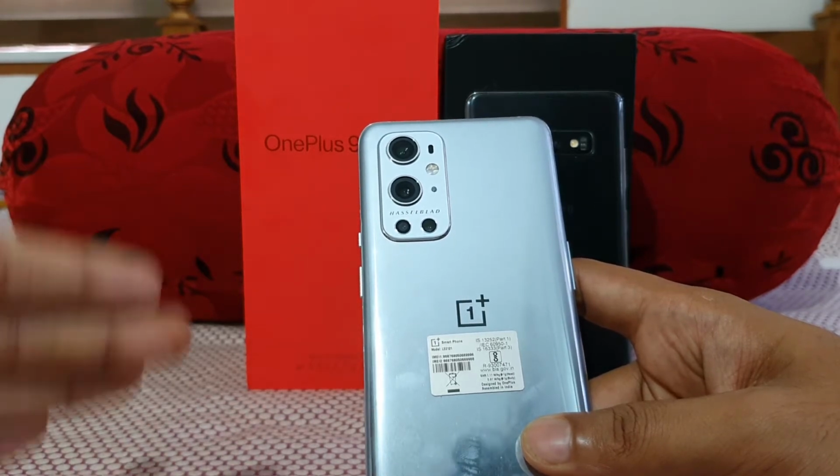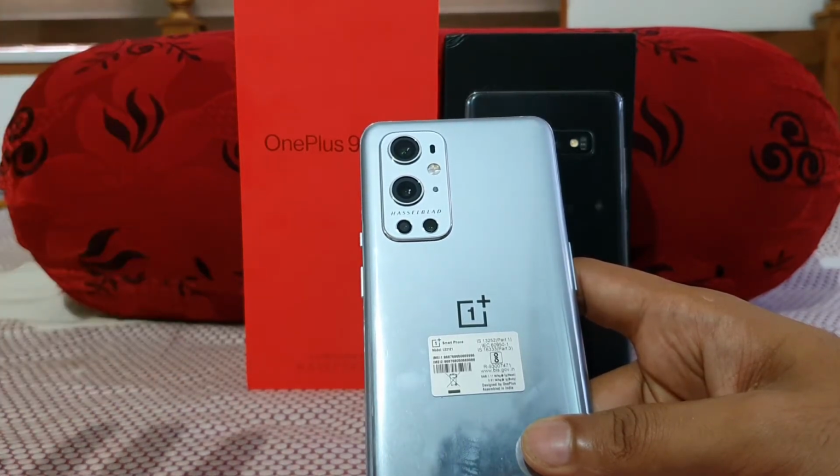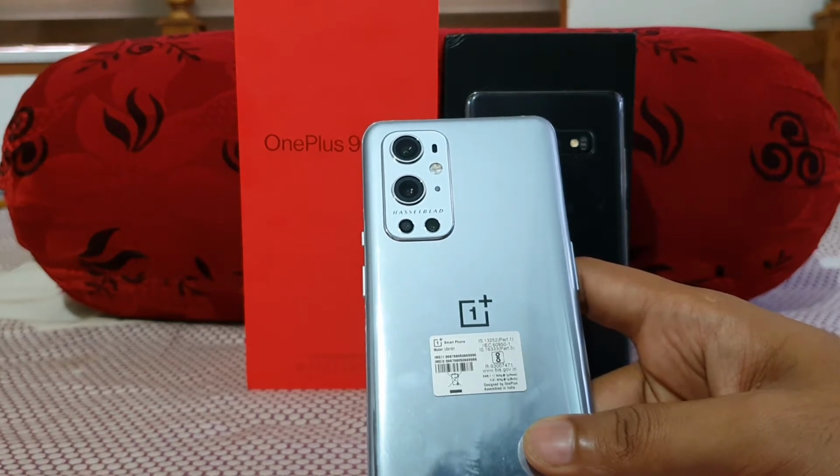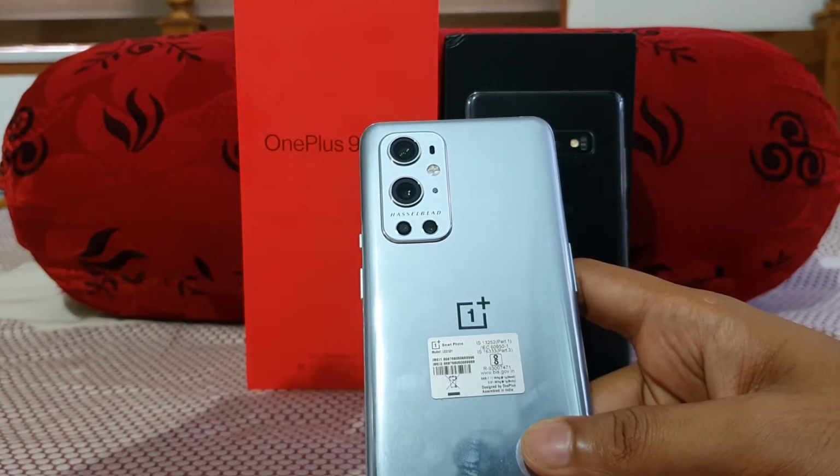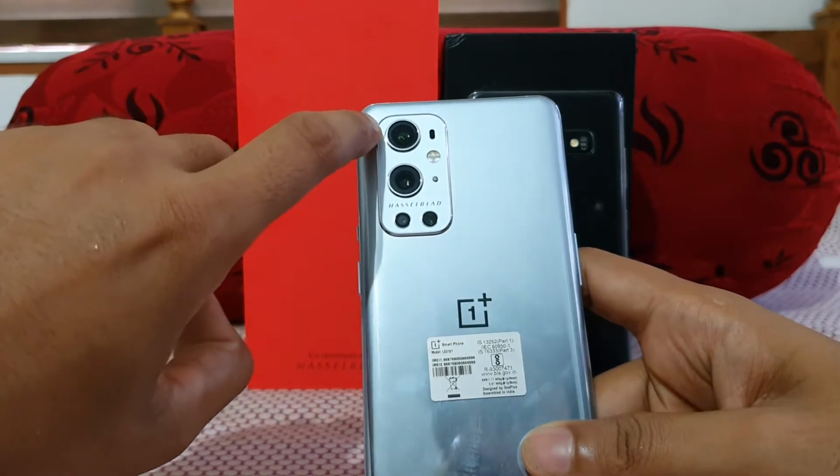So that's why they have now collaborated with Hasselblad, and now the color is much more vibrant when we compare it to the previous generations. And let me tell the specifications of the OnePlus 9 Pro really quick.